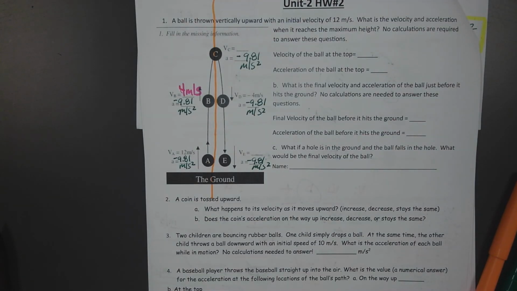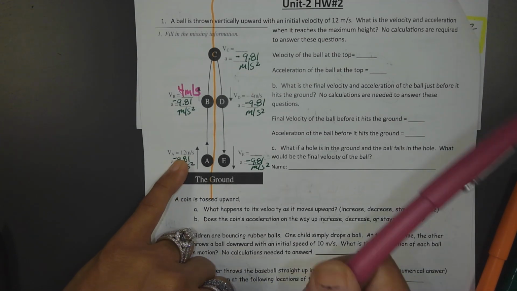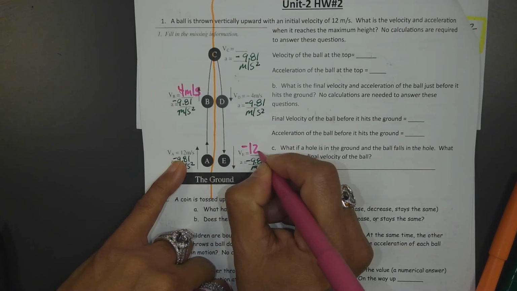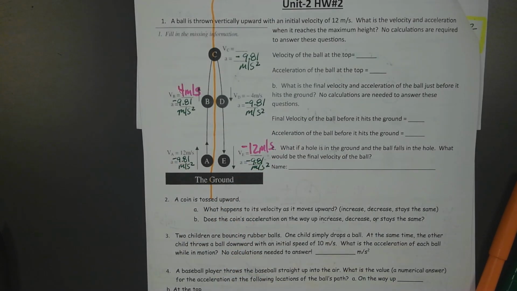And yes, I add my units because I don't want to leave a number without a unit because it has no meaning or value. This one is a +12, and they told me it's starting with a +12. This is a -12, but it doesn't mean negative value, like, oh, you owe $12. No, it just means negative direction, which is a downward direction.